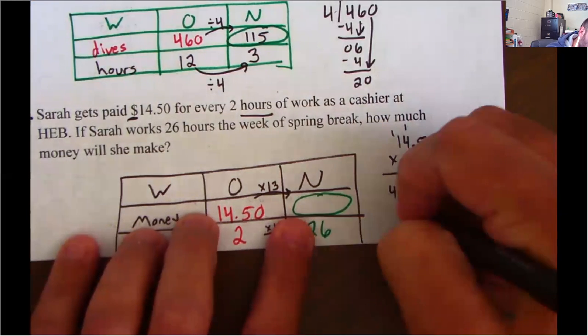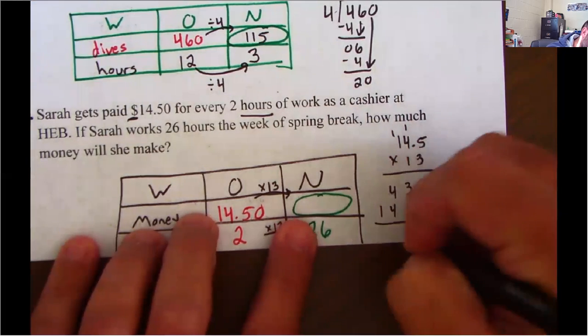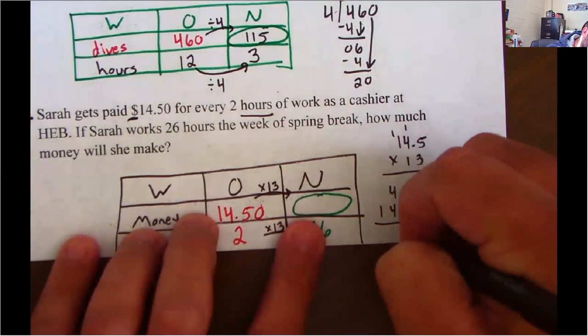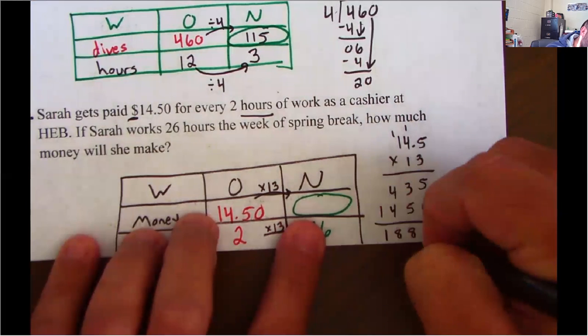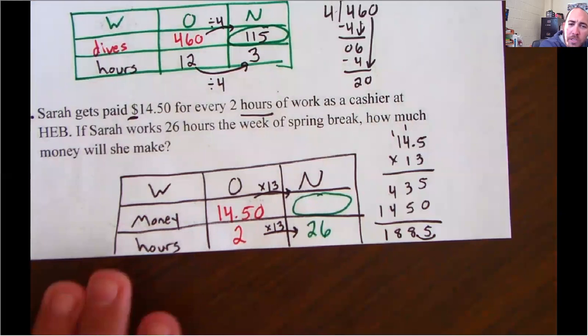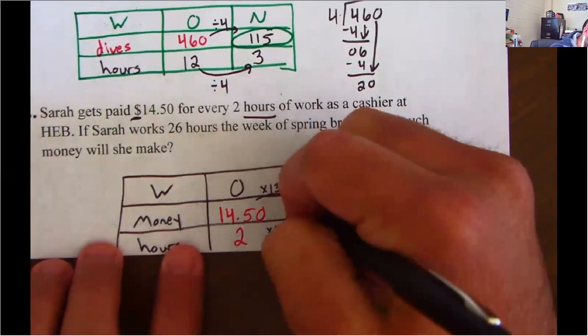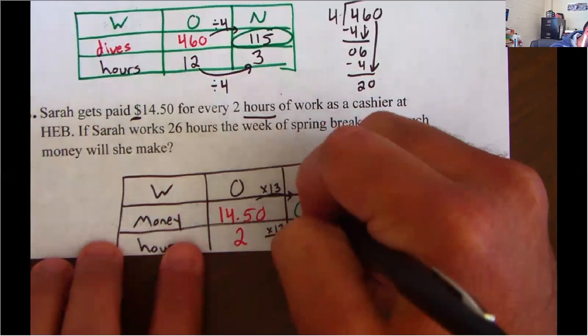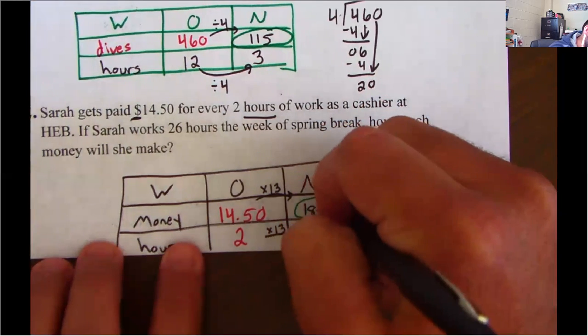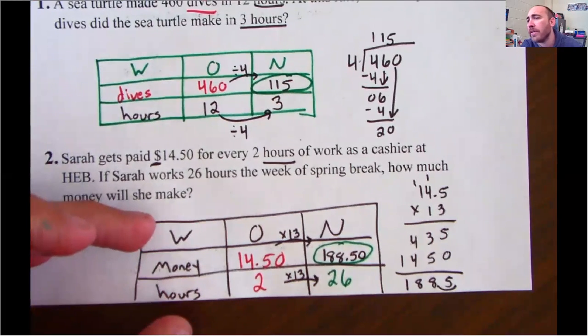Second row, add a 0. 1 times 5. 1 times 4. 1 times 1. Add straight down. Move the decimal back 1 time. Well, look at this. Sarah worked 26 hours and she made $188.50.